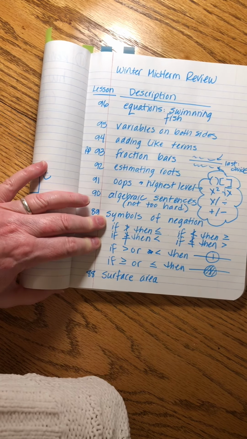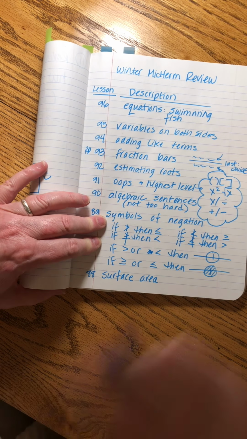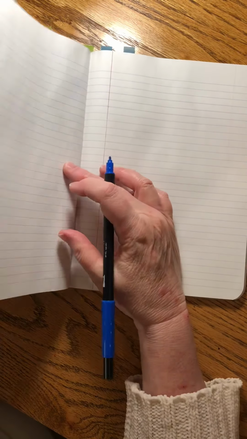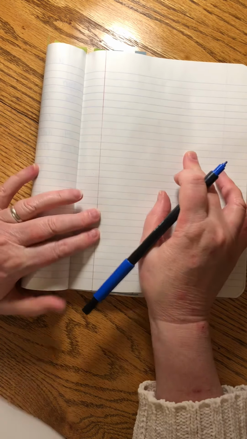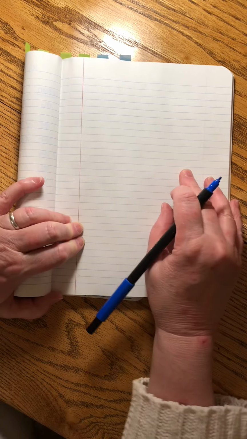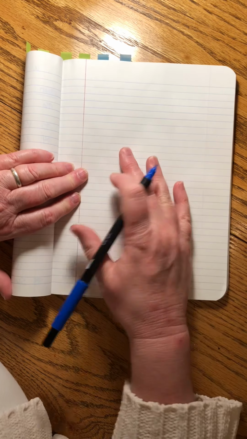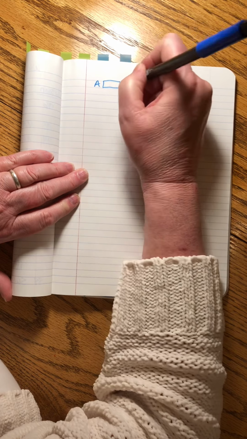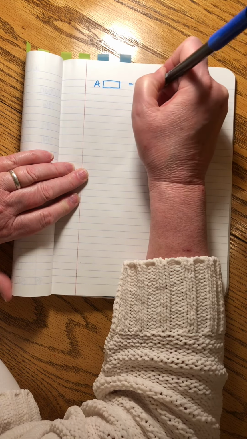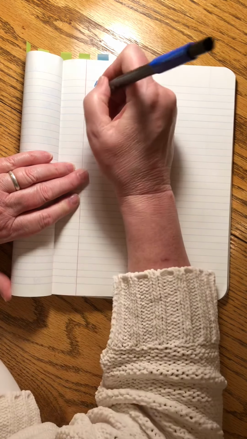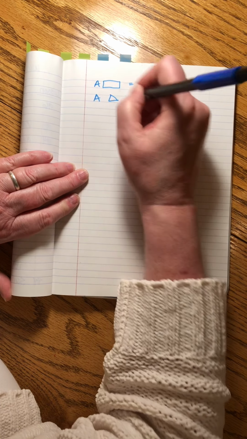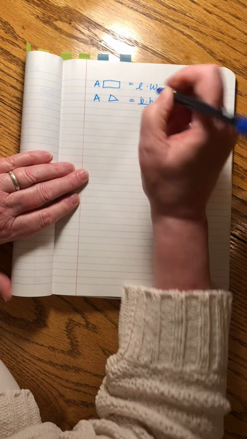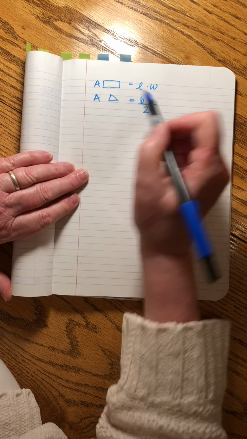Okay, for that one, we usually need to know lots of formulas. Let me go to the top of the next page. Okay, you might not use all of these formulas on every problem, but you need to show me area of a rectangle equals length times width. Area of a triangle equals base times height divided by 2. Make sure you use the letters carefully.